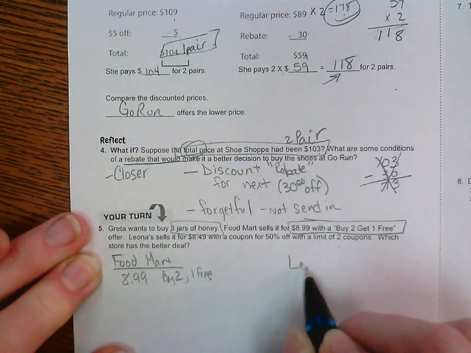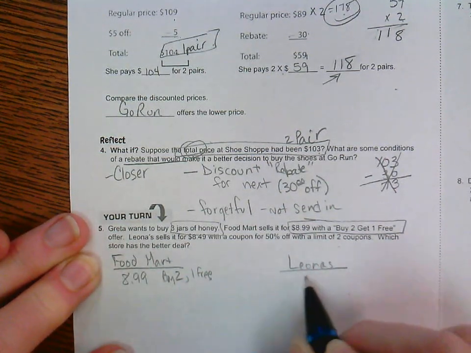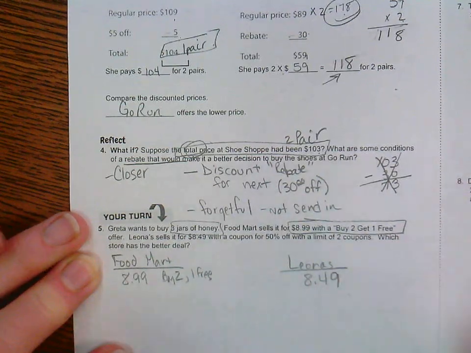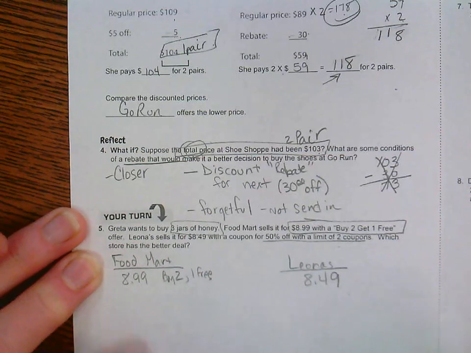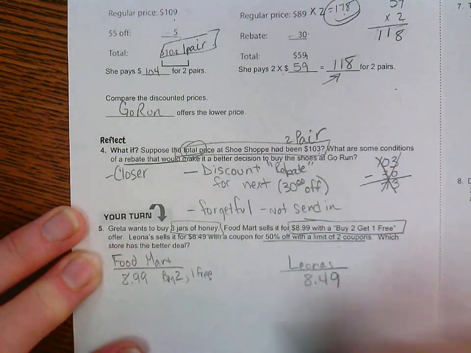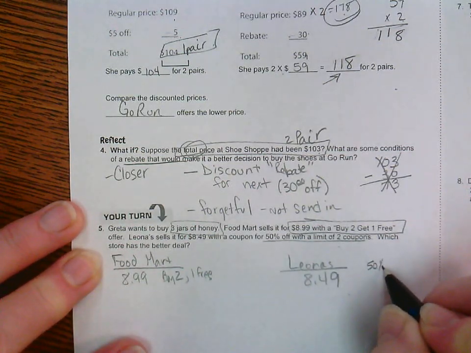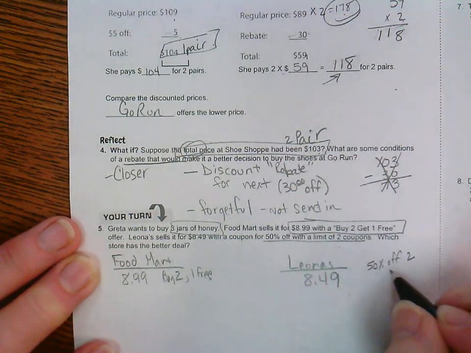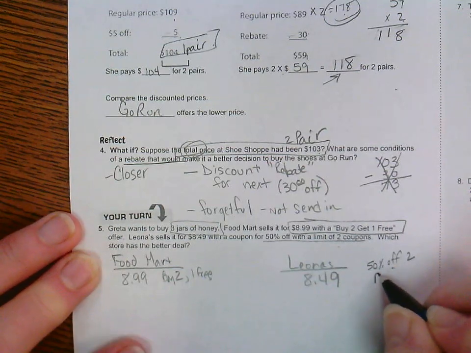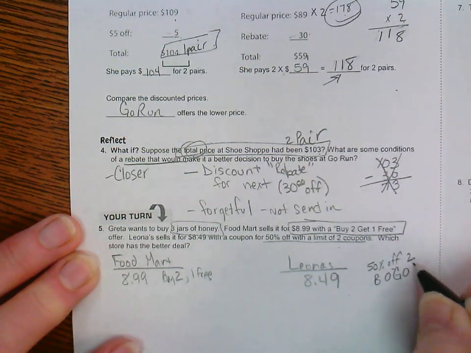Leona's sells it for $8.49. Cheaper. With a coupon for 50% off, but that's only a limit of 2. So 50% off for 2. So this is basically a buy 1, get 1 free, but you have to get 2.